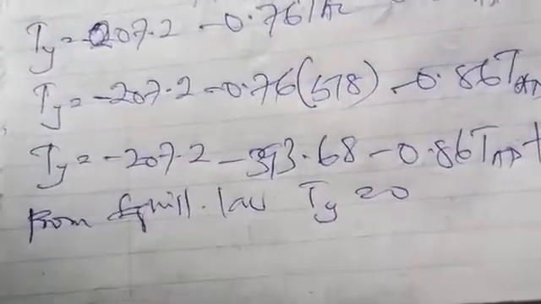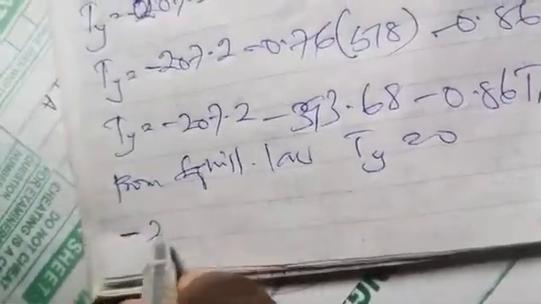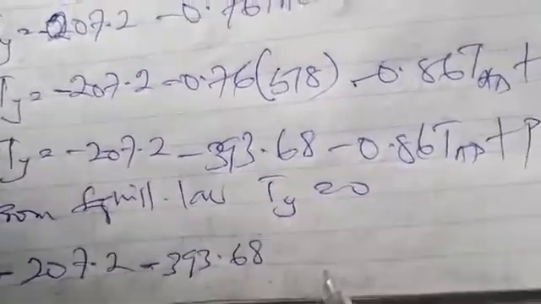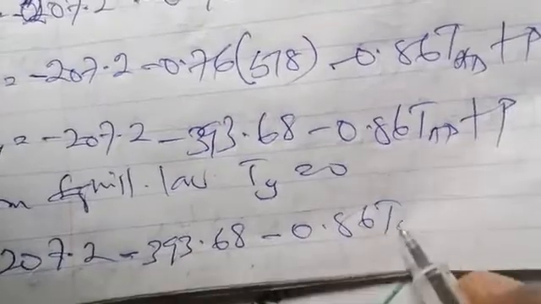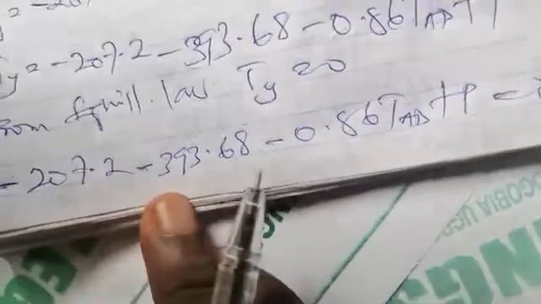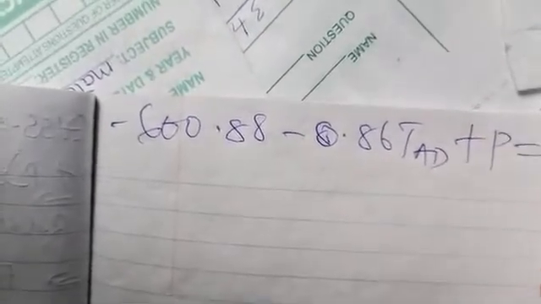From the equilibrium law, Ty is equal to 0. So we'll have minus 207.2 minus 393.68 minus 0.86 TAD plus P equal to 0. Let's evaluate this. Minus 207.2 minus 393.68 gives us minus 600.88, minus 0.86 TAD plus P equal to 0. Let's call this equation 9.